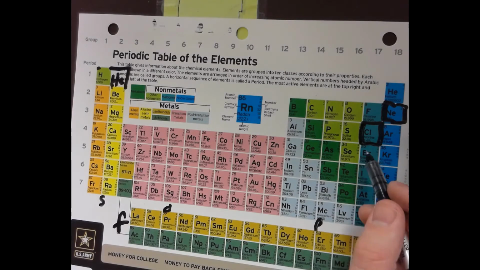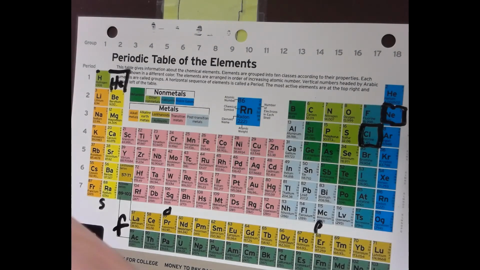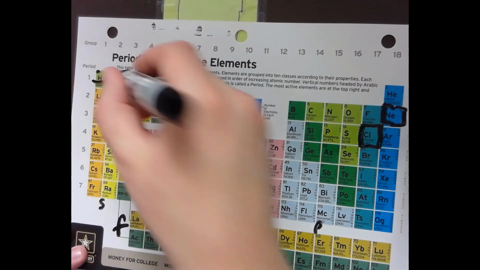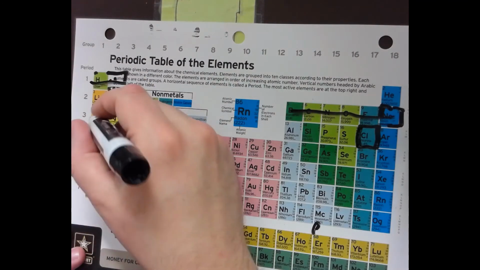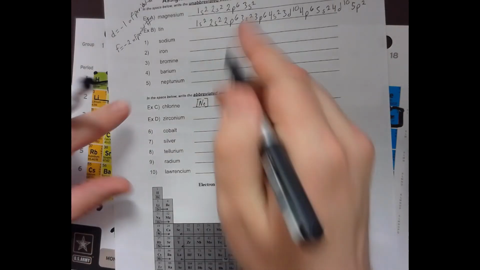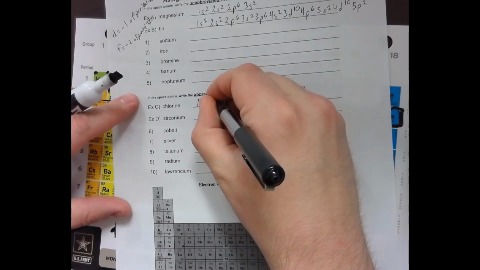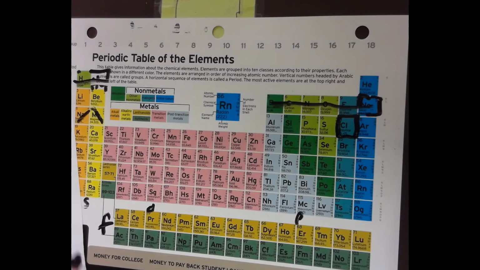But unfortunately, we can't just say, well, that's the end of it. We'll just write this one as 3p5. We have to go through and mark the rest. So we know this is done, and this is done because we put down our neon. So we go 1, 2. We do our 3s2, and we move down and finish it off.